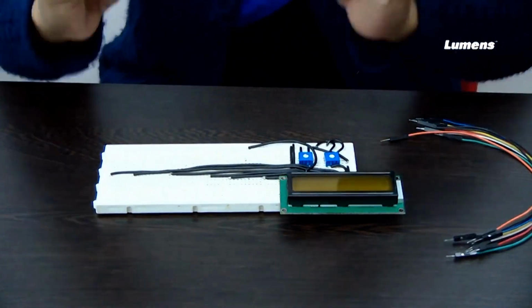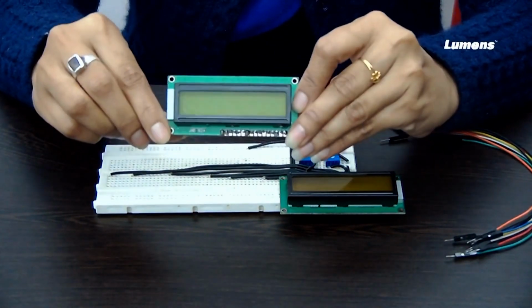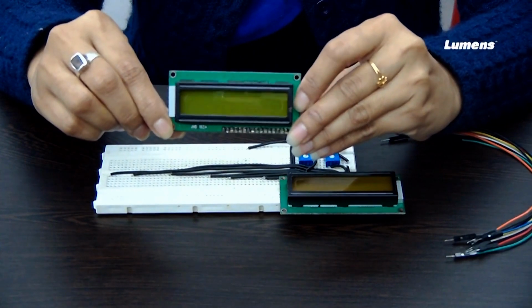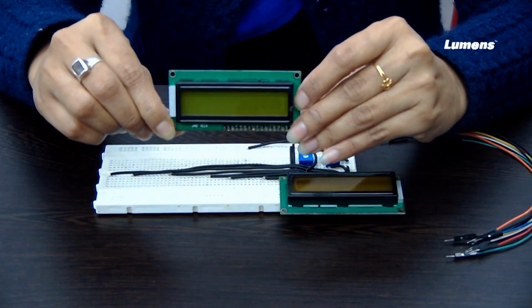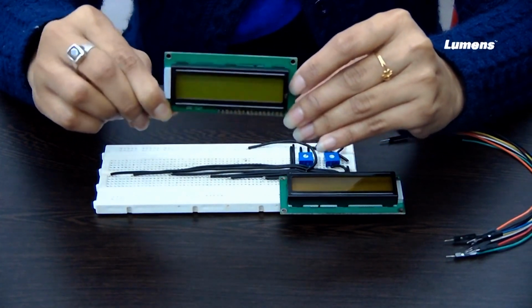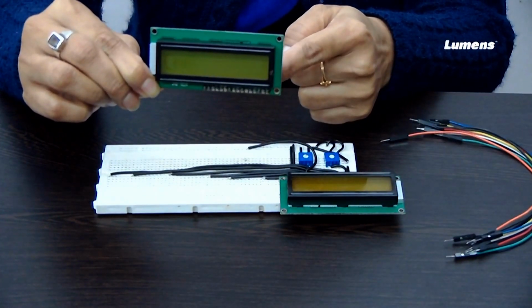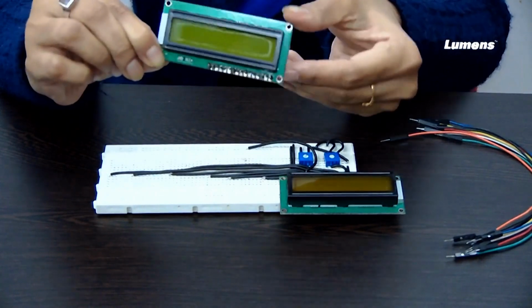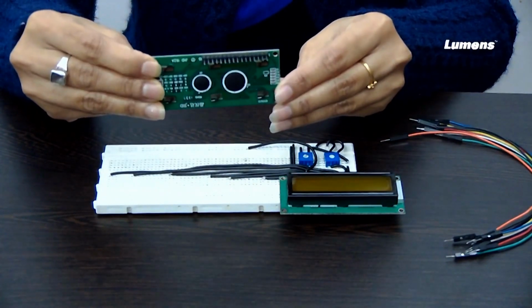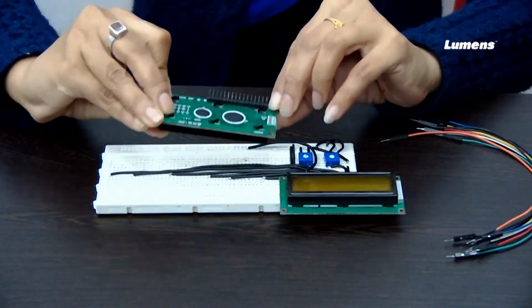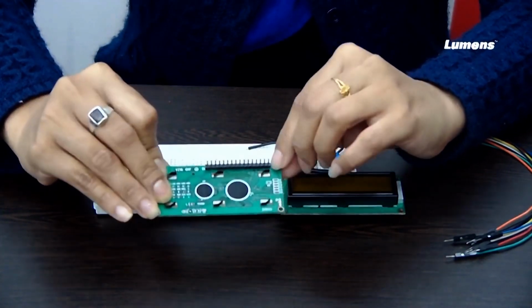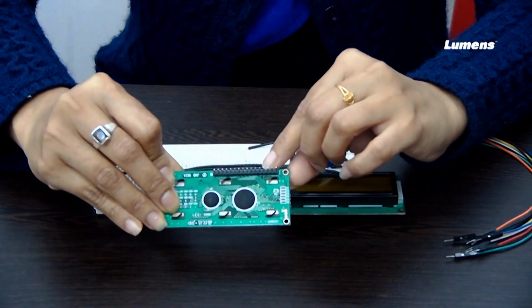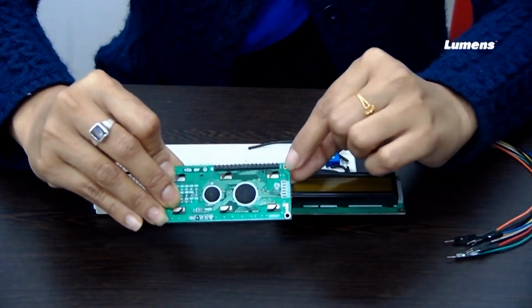Okay, so this is the LCD that we will now be interfacing. It has 16 pins, starting from the first pin here, then the next one like this. These are the pins basically. This particular pin is number 1, then 2, then 3 and so on till 16.